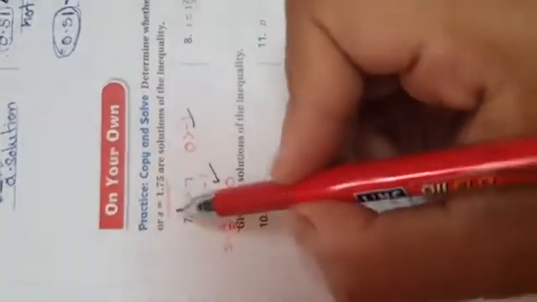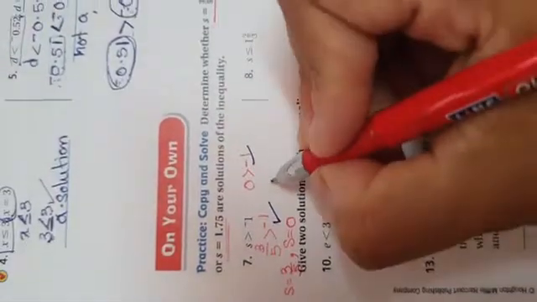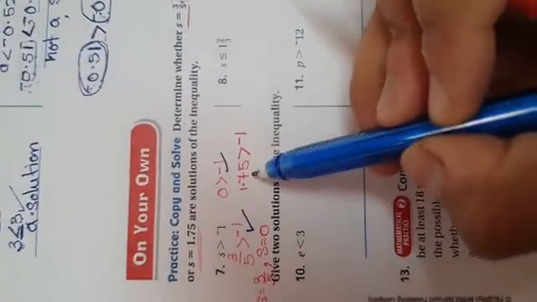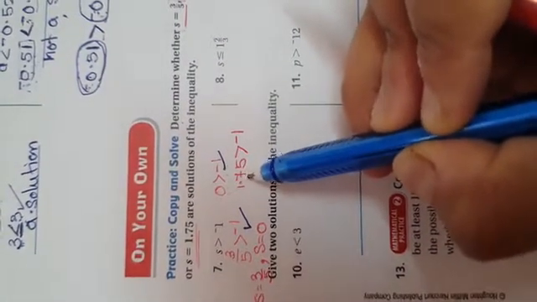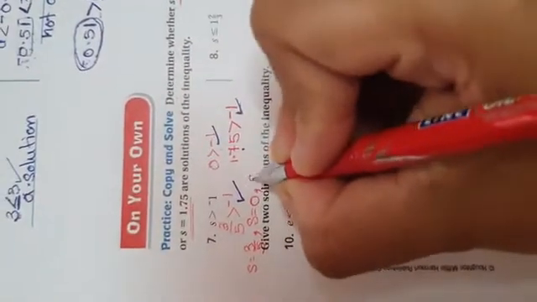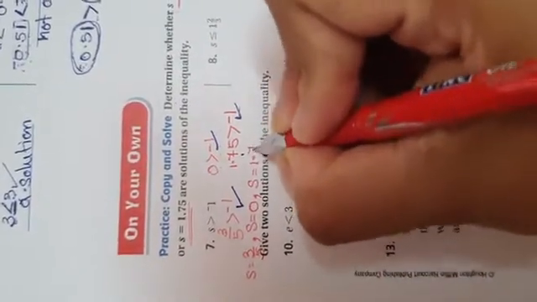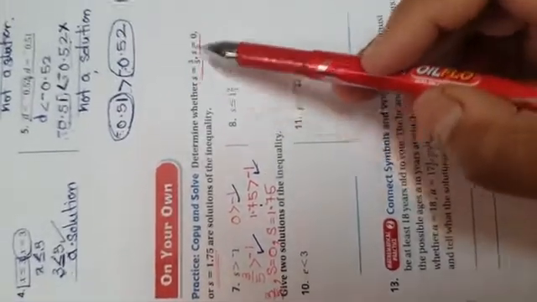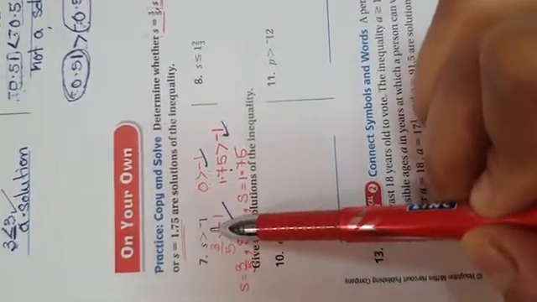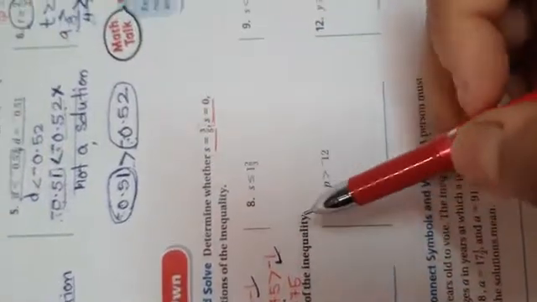Now for the third one, s is equal to 1.75. Is 1.75 greater than -1? Again, 1.75 is a positive number, so it's always greater than -1, which means this is also correct. So again, here we also have s is equal to 1.75. So all the three given numbers in the question are solutions for this inequality. Okay, let's move on to question number 8.